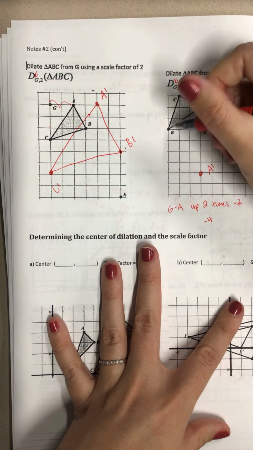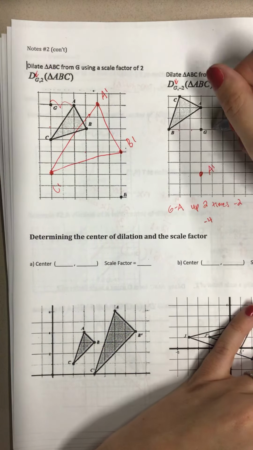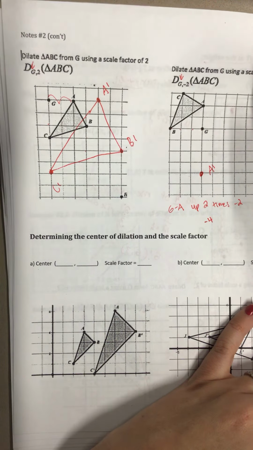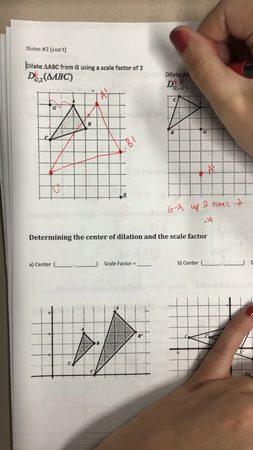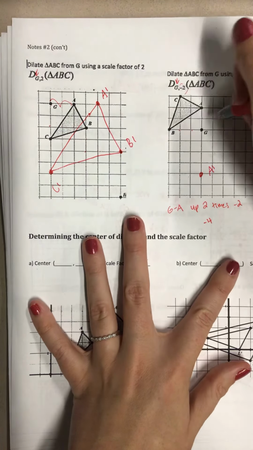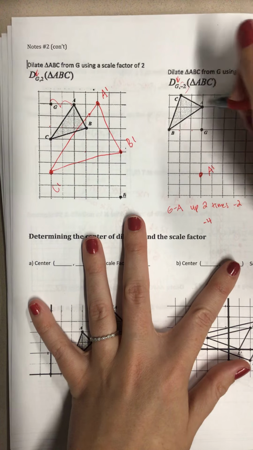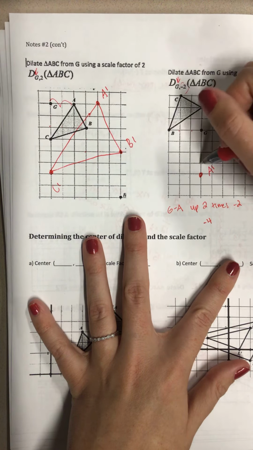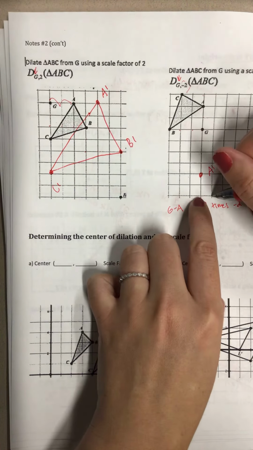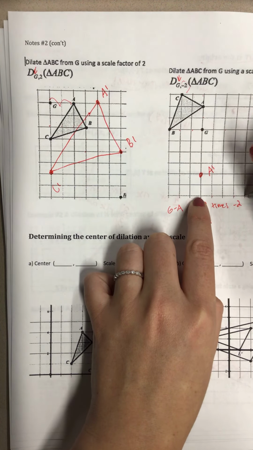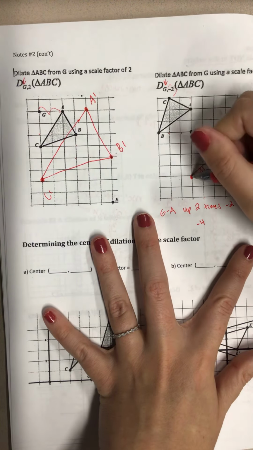If I look at B, it's 1, 2, 3 to the left. So I'm going to go 6 to the right. So 1, 2, 3, 4, 5, 6. So I double it and do the opposite because it's negative. And then for my C, I went up 1, 2, 3, and to the left 1, 2. So I'm going to go down 1, 2, 3, 4, 5, 6, and over 4. 1, 2, 3, 4. So you double it and you go the opposite direction.